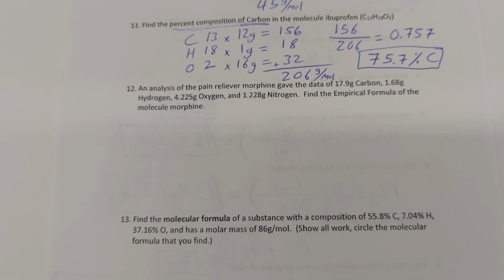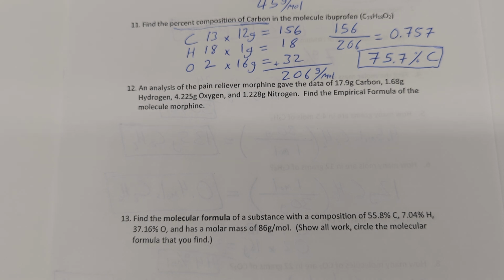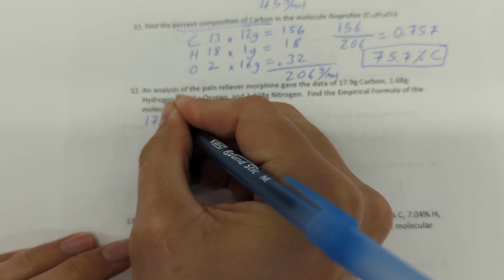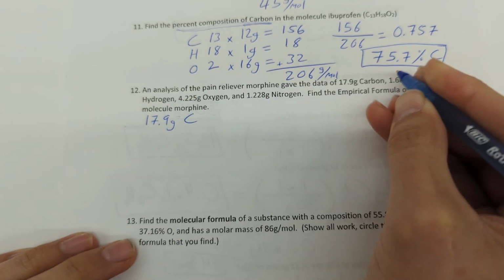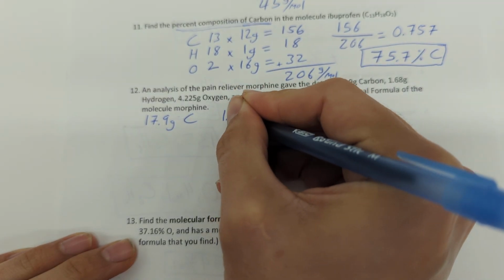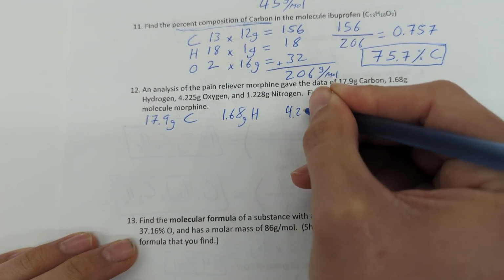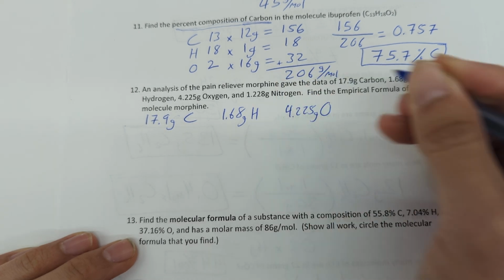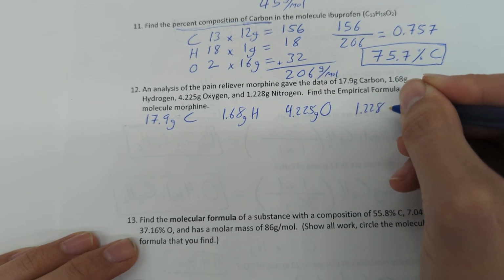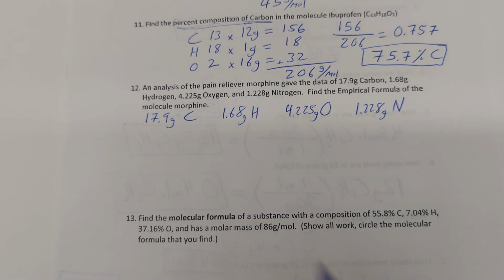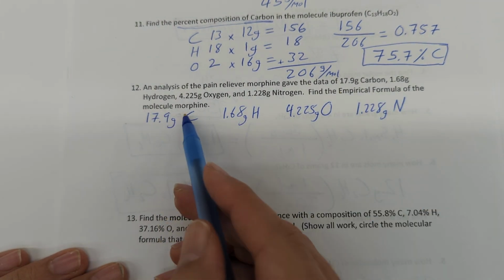All right, 12 was a tricky one, and I had said you don't want to round any of your numbers. So we'll take a quick look at this. It says an analysis of the pain reliever morphine gave the data, 17.9 grams of carbon. We'll write that down. 17.9 grams carbon, 1.68 grams hydrogen, 4.225 grams oxygen, and we got nitrogen here too, 1.228 grams of nitrogen. So our first step, well, let's see, it says find the empirical formula of a molecule of morphine.